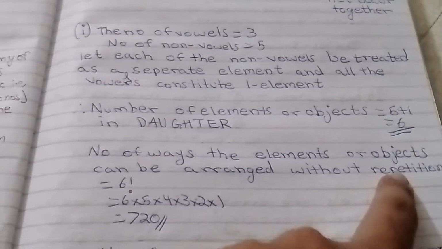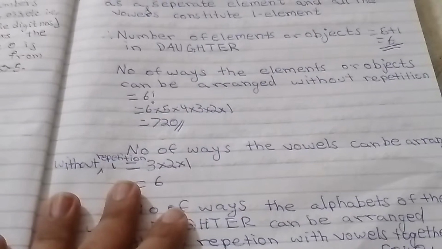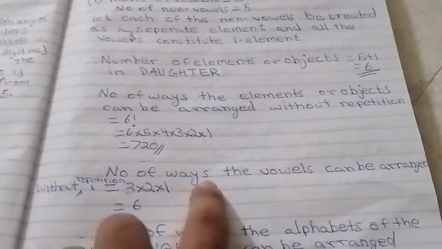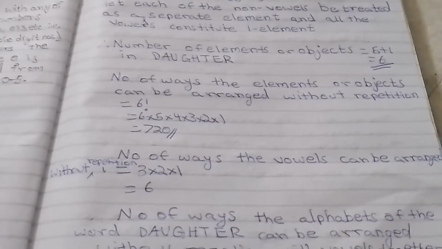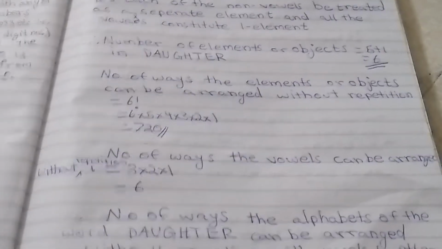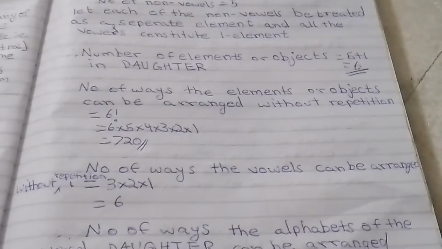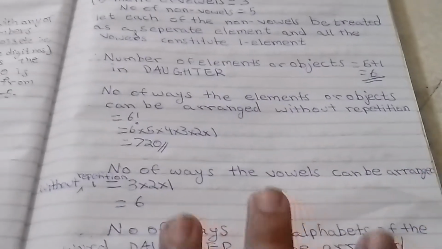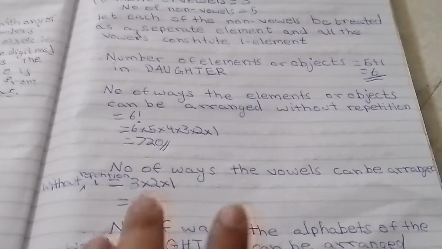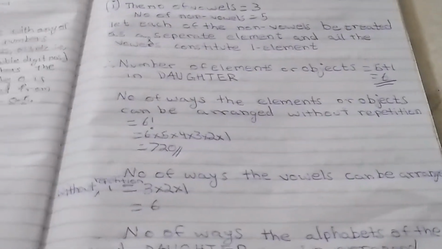The second step is ensuring that the vowels are together. That means we have to find the number of ways the vowels can be arranged together, or the number of permutations the vowels can make as a group. Since there are 3 vowels, we get 3 vacancies, and with the filling of each vacancy, the number of options decreases. That is 3, then 2, then 1. 3 into 2 into 1, we have a total of 6 ways.